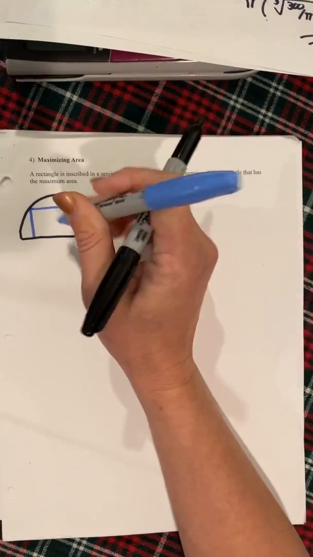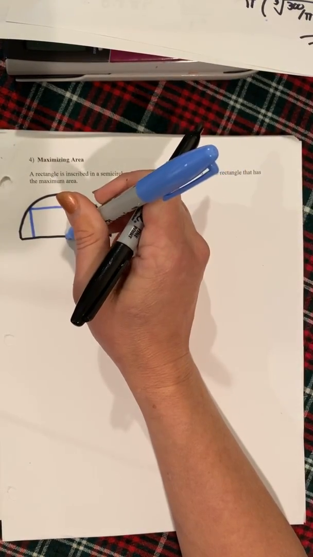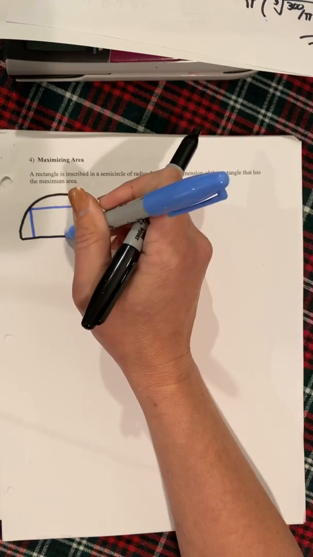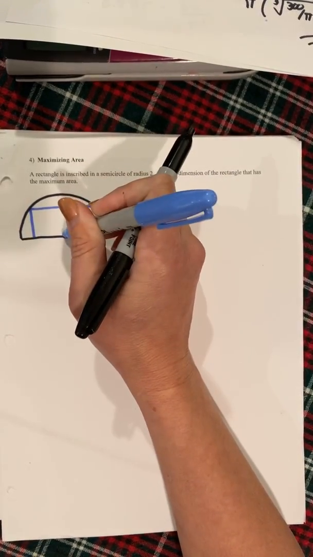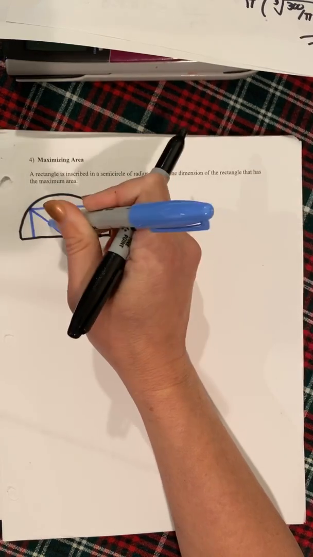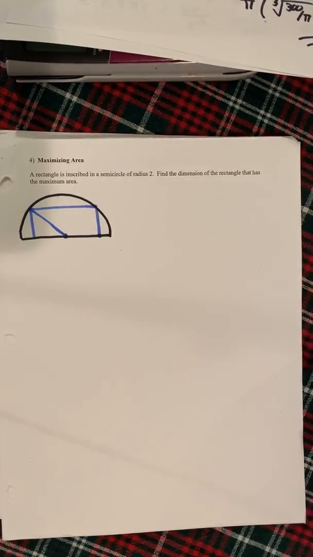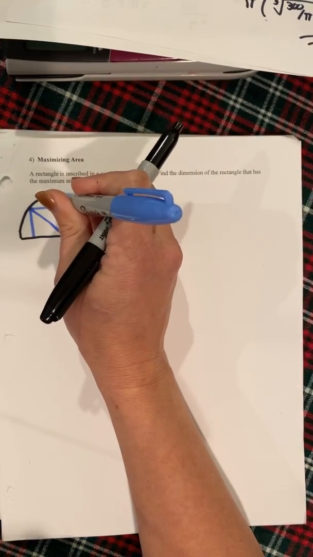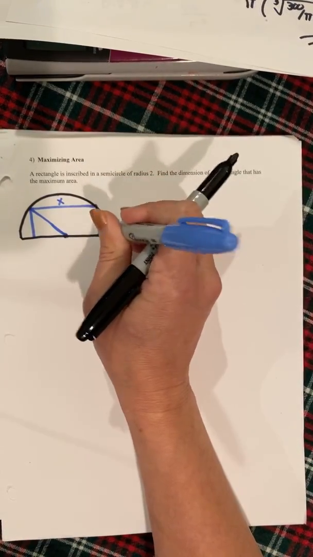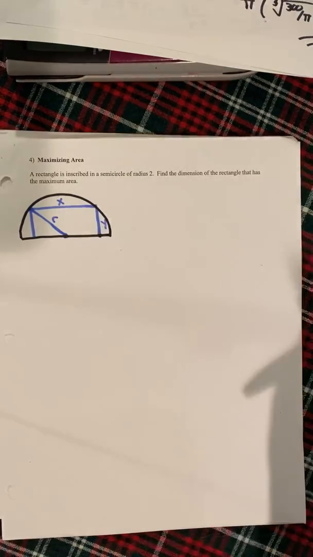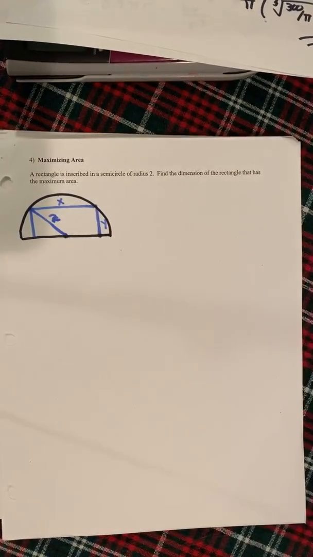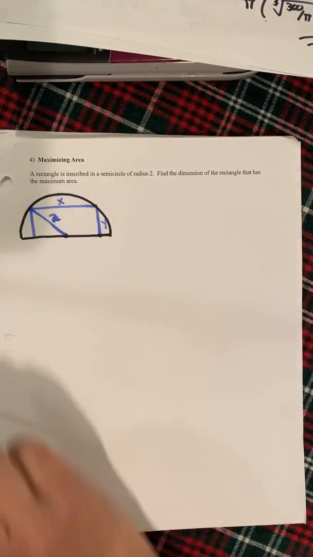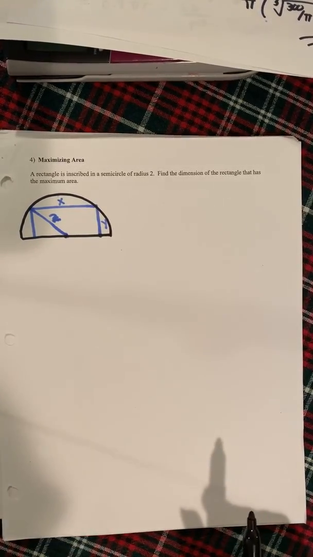So this gets a little tricky, because how is the radius going to be helpful? If we draw all different radii from here, the radius is always 2, but the one that makes the most sense is this guy right here. That's what's going to help us in this problem. So we have a rectangle. Here's x, here's y, right? And then we have our radius, which we know is 2. So I'm actually just going to write that to be 2. So this line is going to be our constraint.